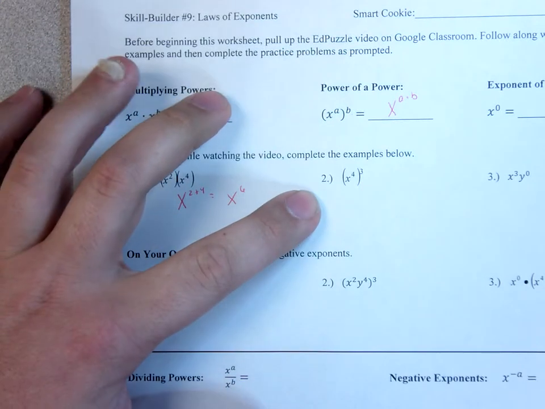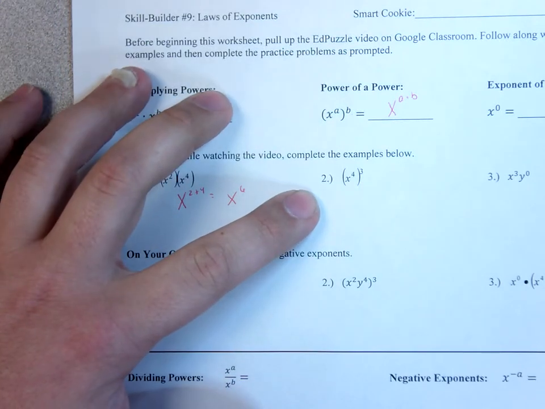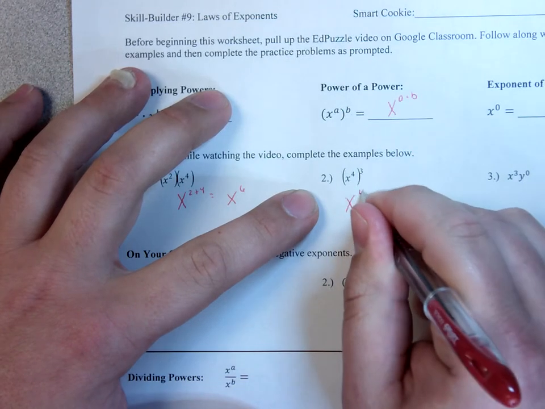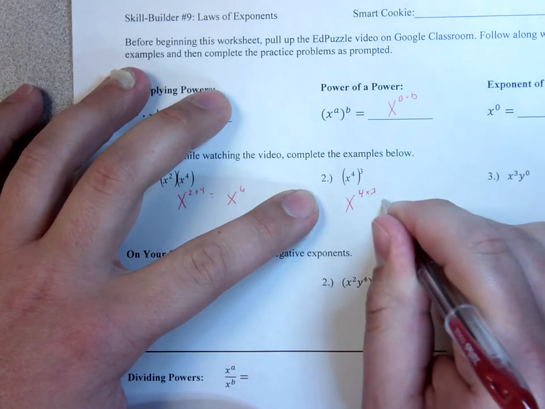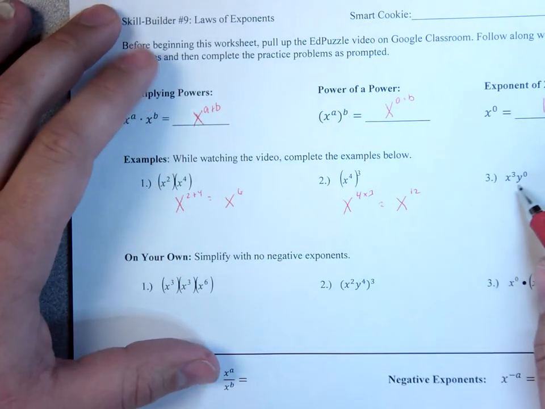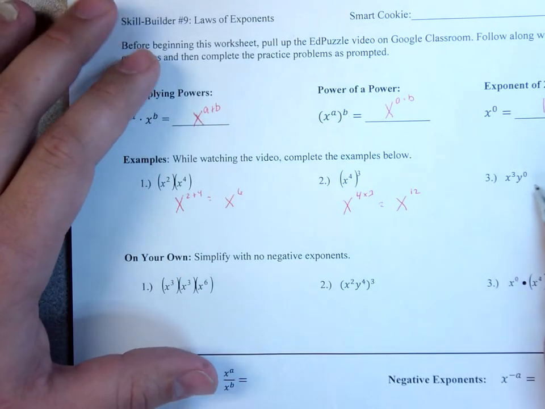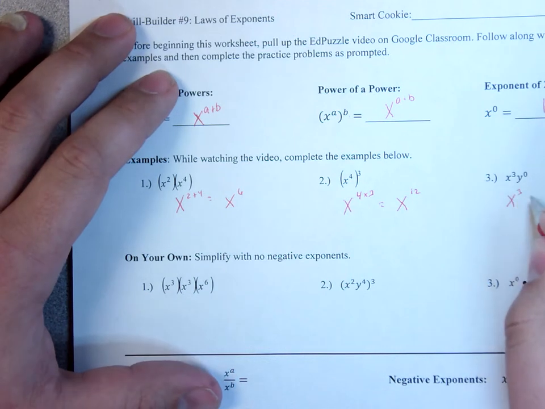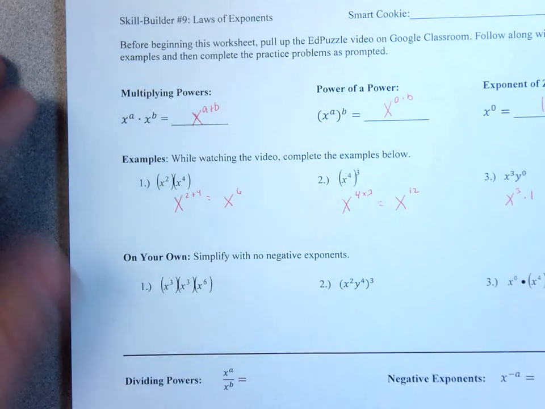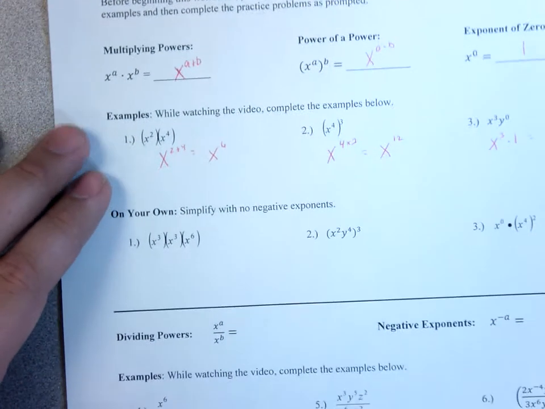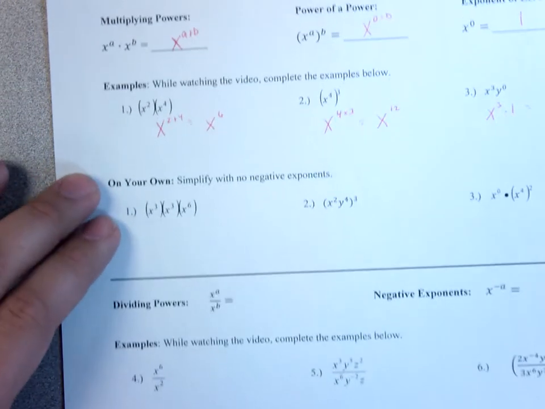Our second example, we have x to the 4th to the 3rd power, so power to a power. So it's 4 times 3, or x to the 12th. Here we have x cubed times y to the 0 power. Anything to the 0 power is 1. So x to the 3rd times 1 is just x to the 3rd. Why don't you give a try of the next three? Make sure you're putting your answers on Edpuzzle.